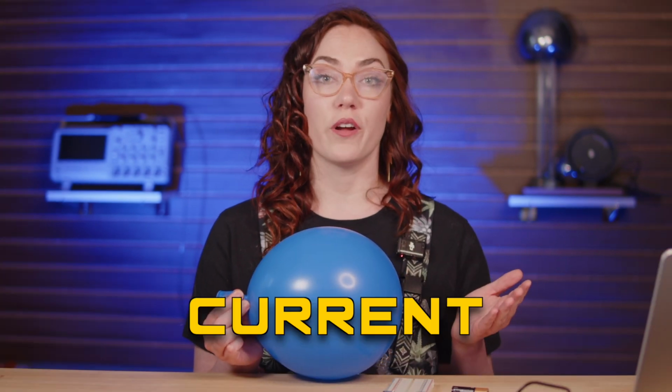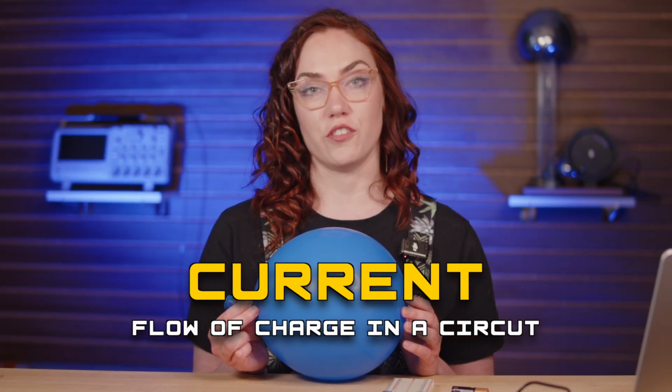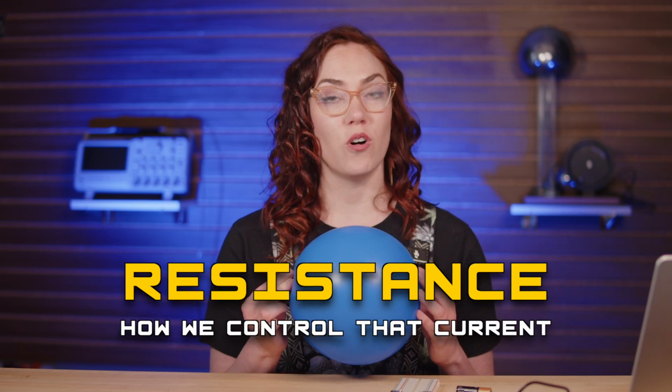Next up, we have current. That's the flow of charge in your circuit. It's how current gets from point A to point B. For a balloon, that's how much air is actually escaping. And it goes hand in hand with resistance, which is how we control that current.